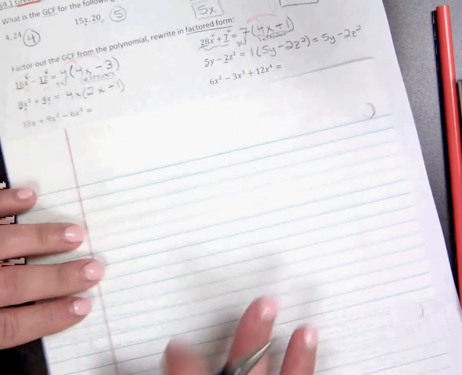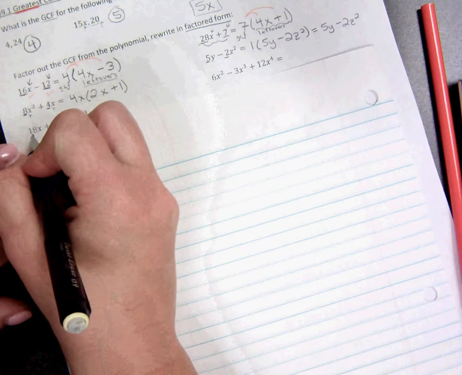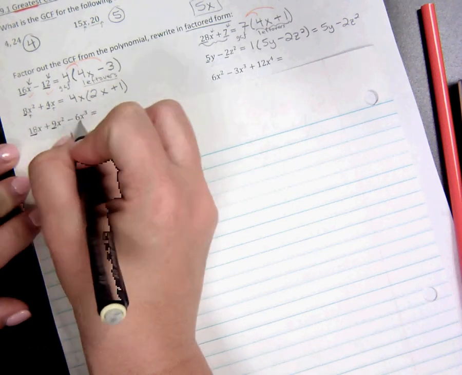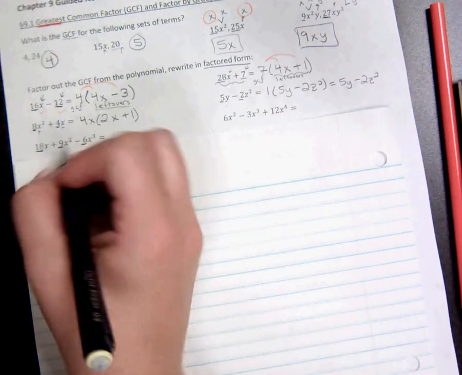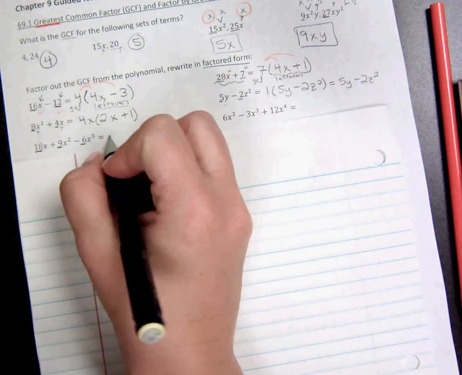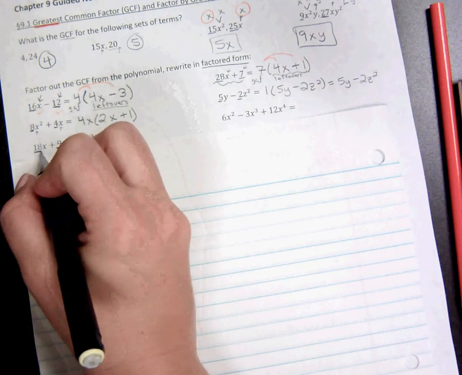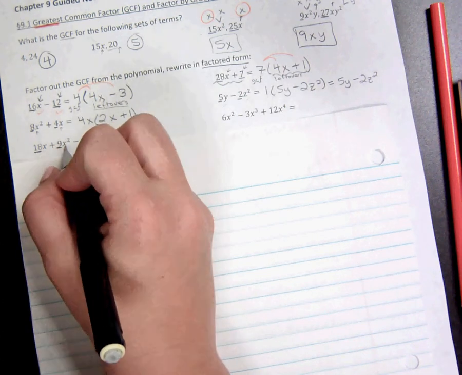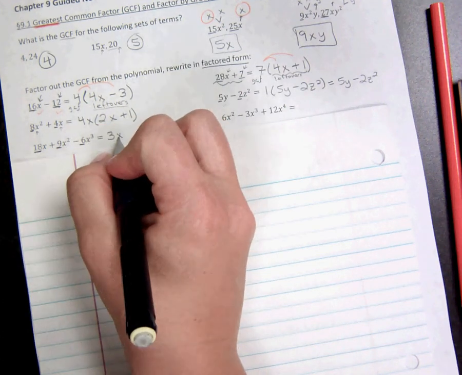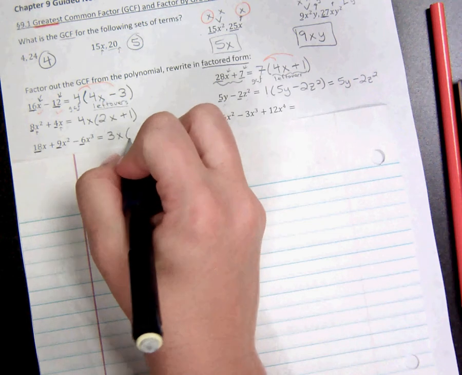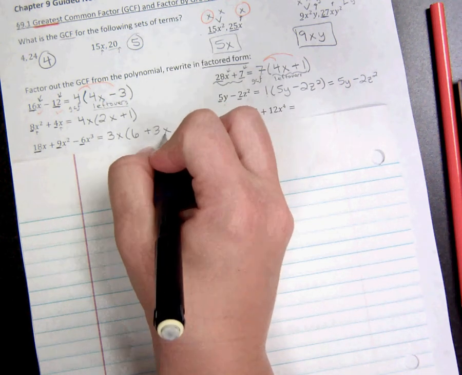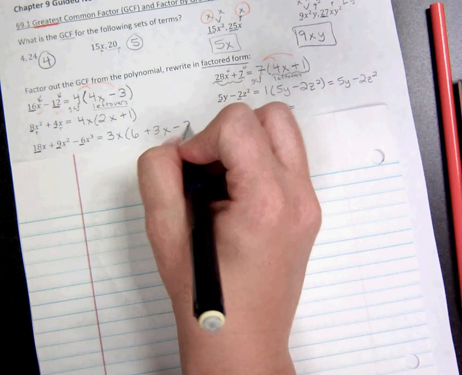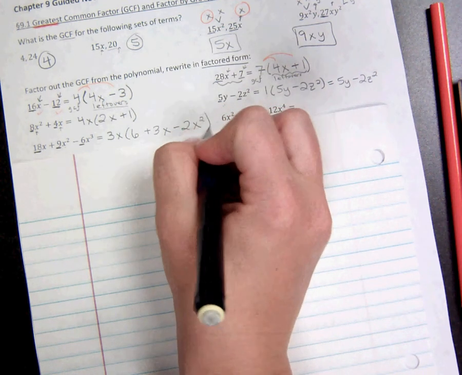We do the same thing with 3 terms. So if I have 18, 9, and 6, I need to find what's common between all 3 of them, which would be 3. And then I have x squared and x cubed, so I can take out an x. And that would leave me with 6 plus 3x minus 2x squared.